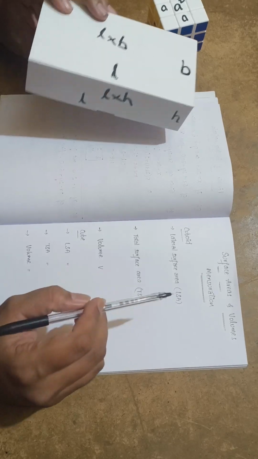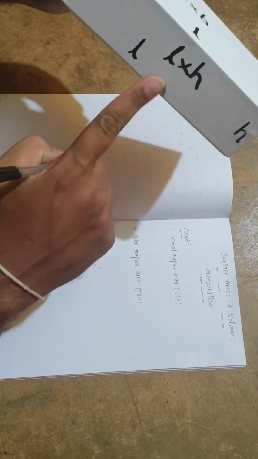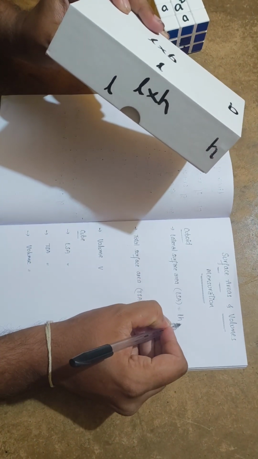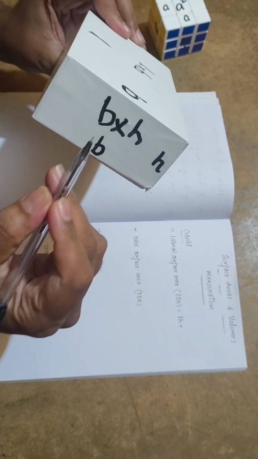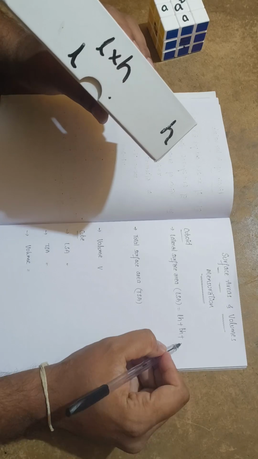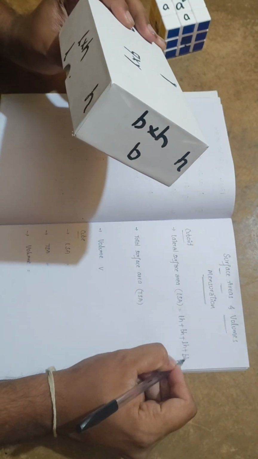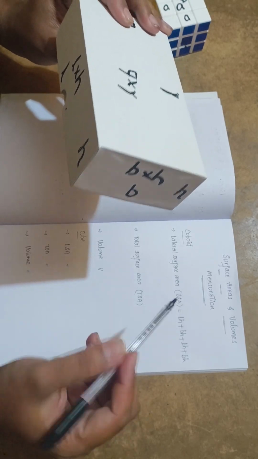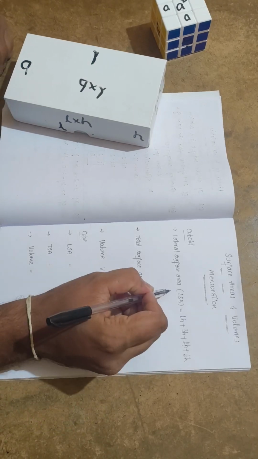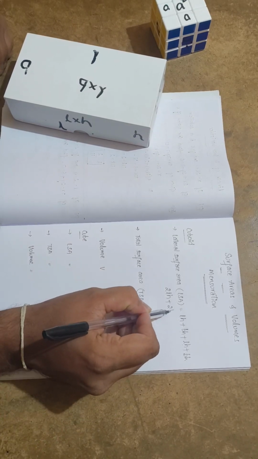Lateral surface area, LSA. So we have got all the lateral surfaces covered with areas. So let us add one by one. Now this L into H. So I'm taking L into H, which is LH, plus B into H, BH, plus we have got L into H again, LH, plus B into H, so BH. Because it is lateral surface area, we should not add top and bottom sides here. So let us keep it here. Now LH and LH, 2LH, plus BH, 2BH.